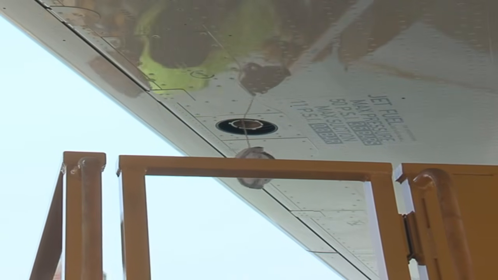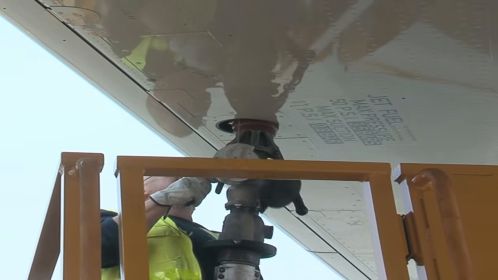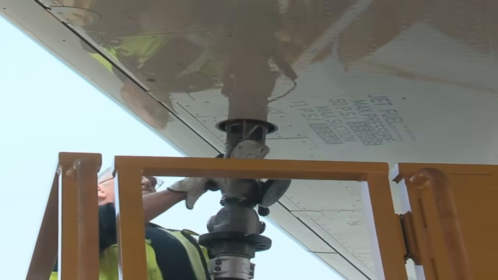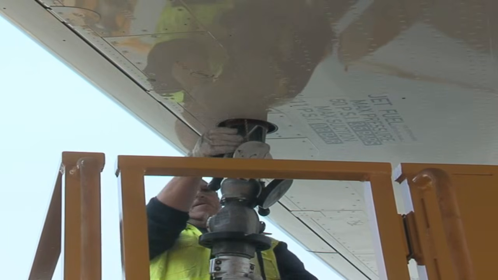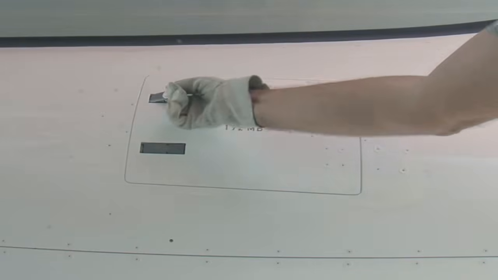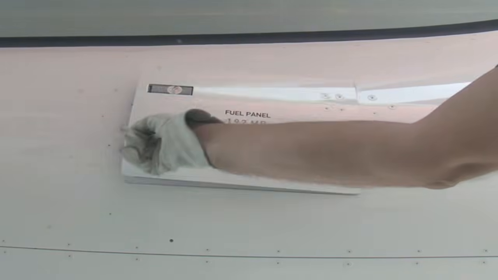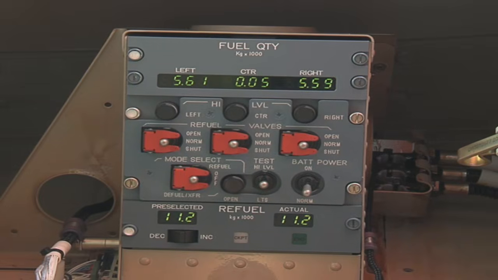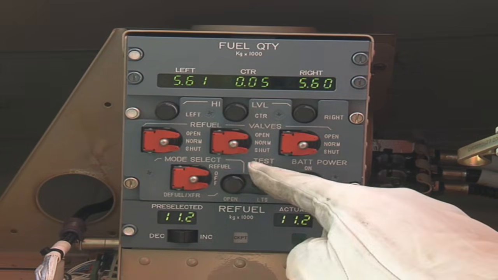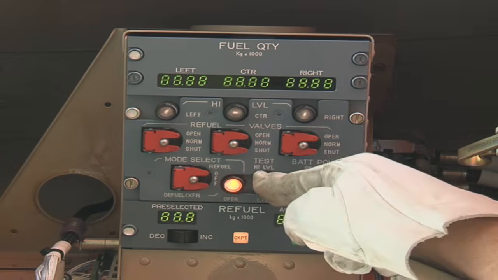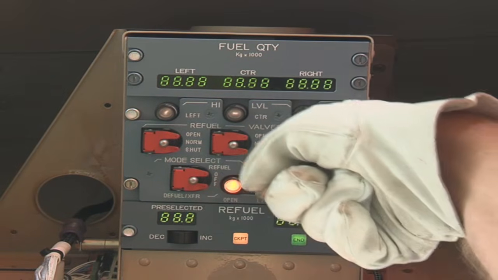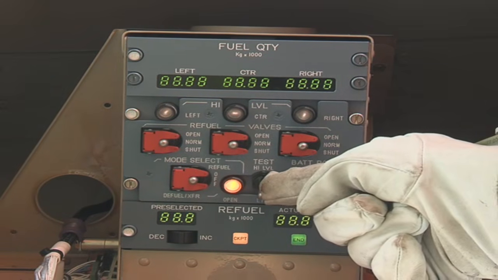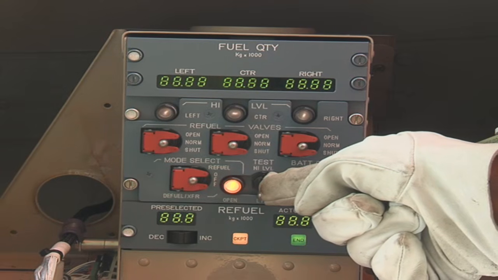Make sure that the coupling of the fuel supply hose is clean, then connect it to the aircraft refuel coupling. Open the fuel control panel. First, start with the light test and push the switch in the light test position. Now, all the lights must go on.